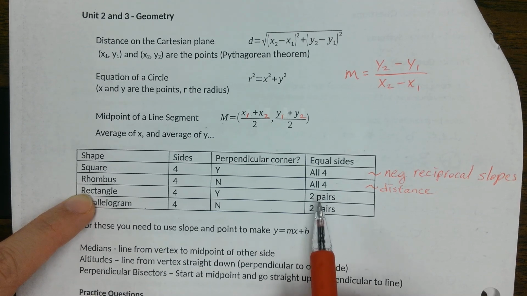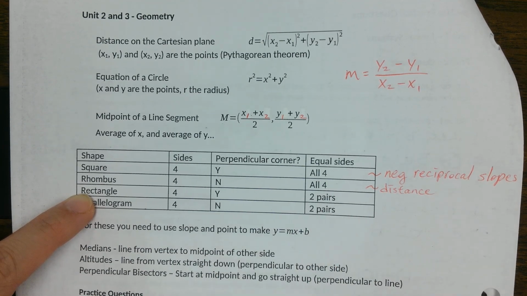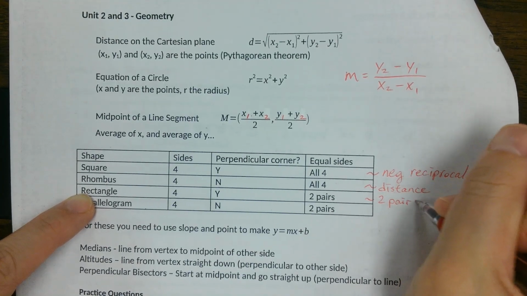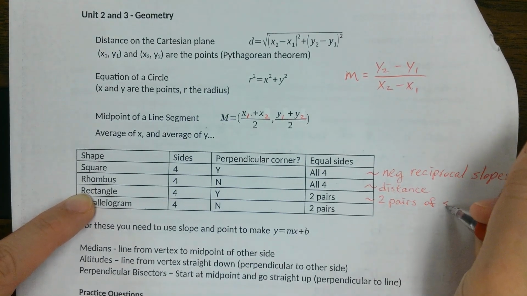So how do I prove that they have 2 pairs of parallel sides? The corners, what do you call it, the diagonals? Not quite. But how do I show that it has two pairs of parallel sides? Slopes, yeah. Two pairs of same slope.